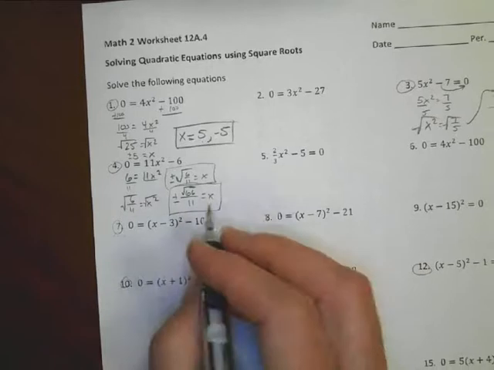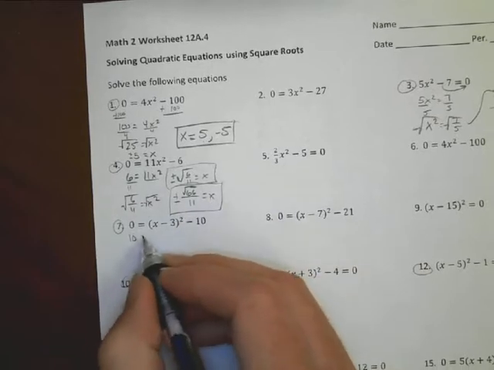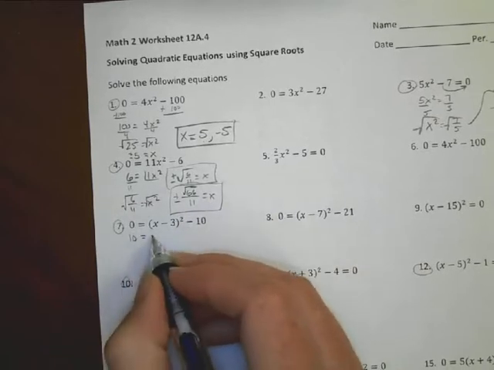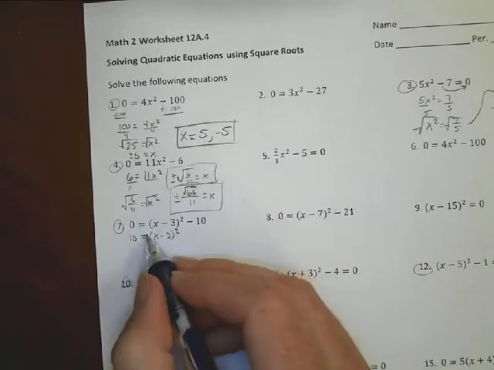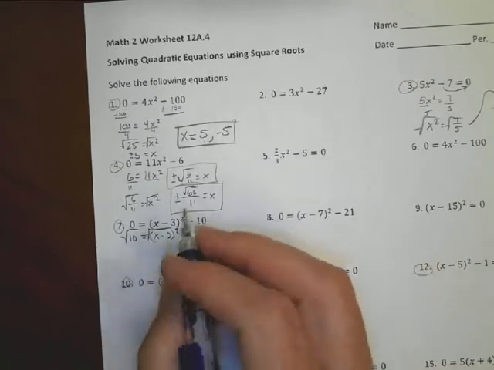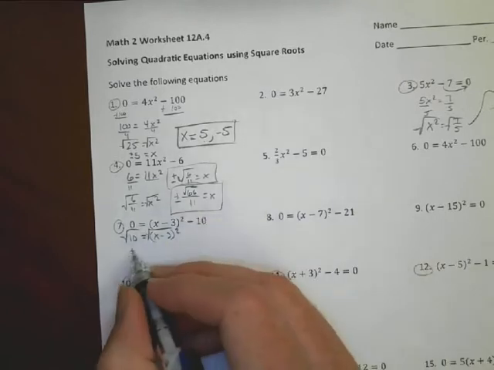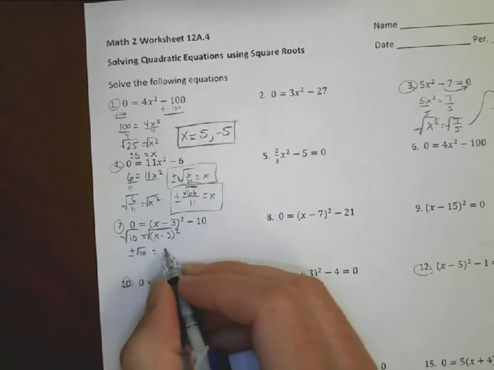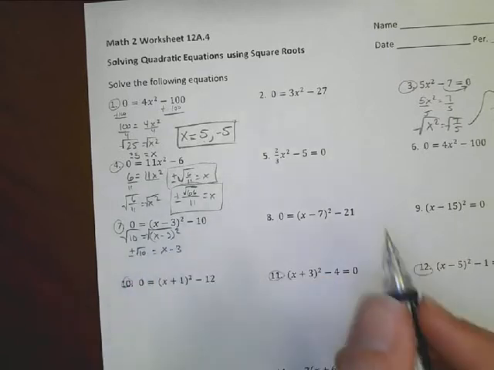Next one here, we're going to move the 10 over. This is a great question here. I'm going to move the 10 over to there, minus 10 because of positive 10, and I have x minus 3 squared. The first step here is going to be to take the square root of both sides. So the square root of 10 is just simply plus or minus the square root of 10 equals x minus 3.